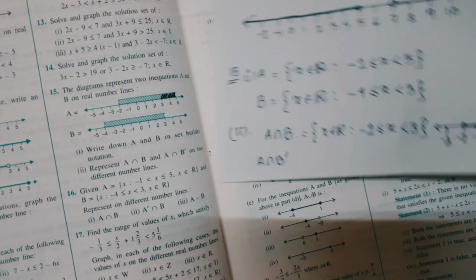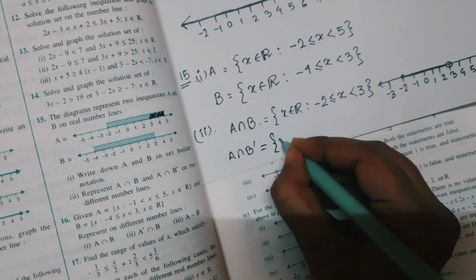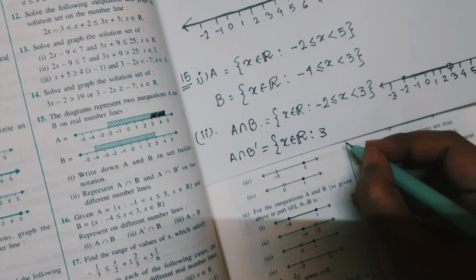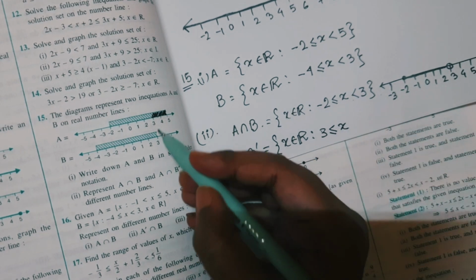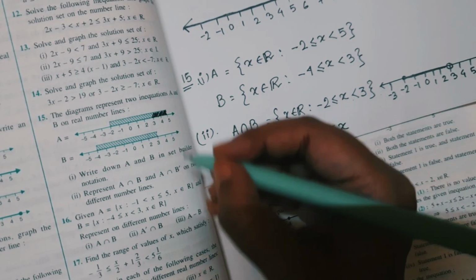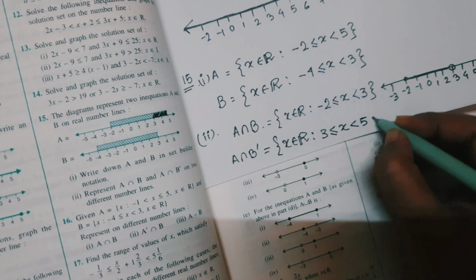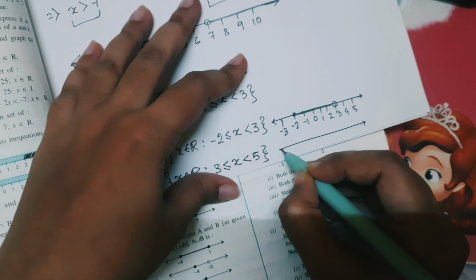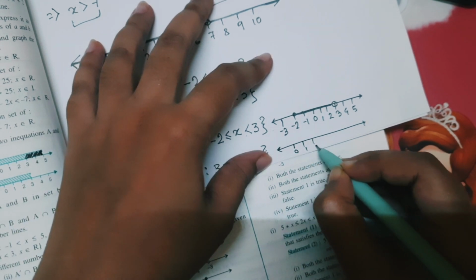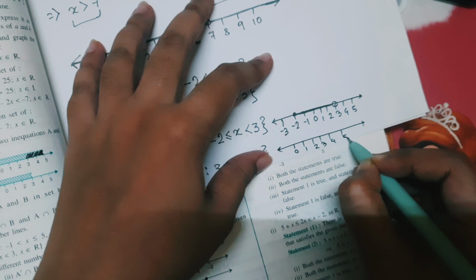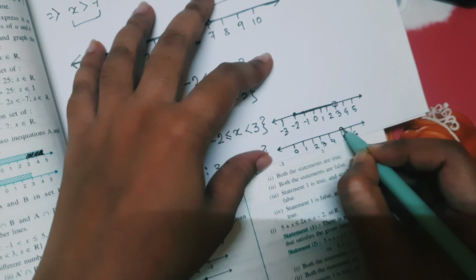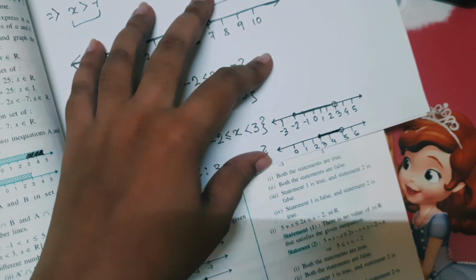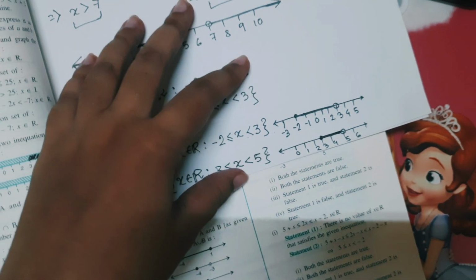So it will become, see this one, if you denote it, it will be like this: 3 less than or equal to x, because you have to consider 3, but it is less than 5. Okay, so if you draw, it will be like this. This is the region. Okay, understood?